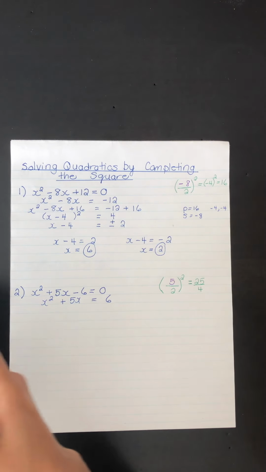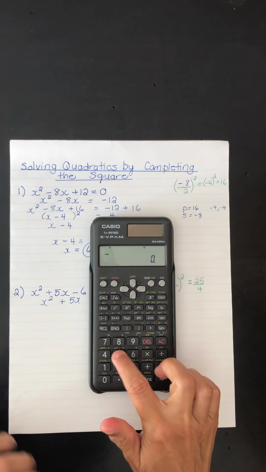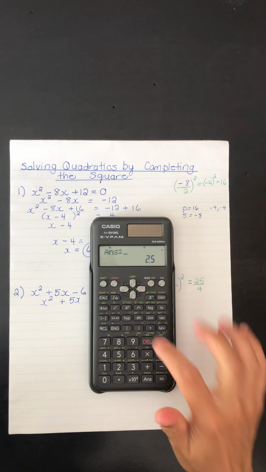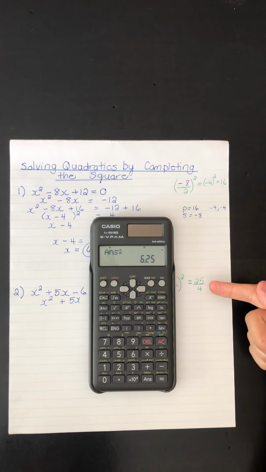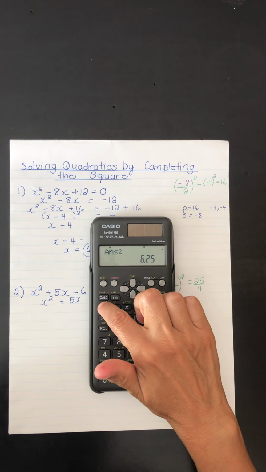Okay, alternately, if you're compelled to use your calculator in some way, you could do this. 5 divided by 2 is 2.5. Square that answer, and you can see I'm getting 6.25, which is the same as 25 quarters. So you can use 6.25 in the question if you like, or to change that number to a fraction, simply hit the fraction button here.